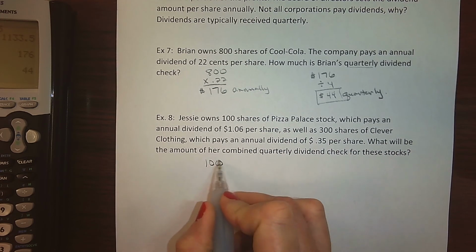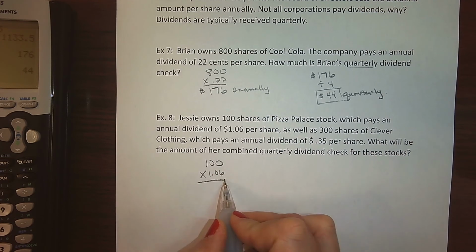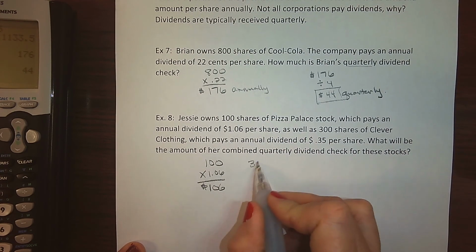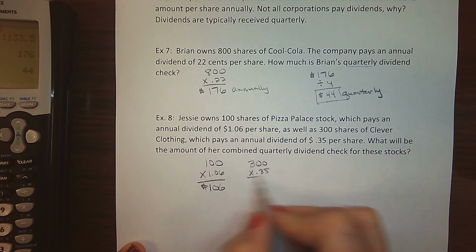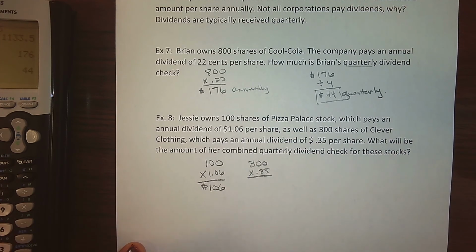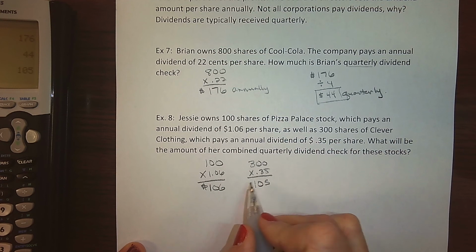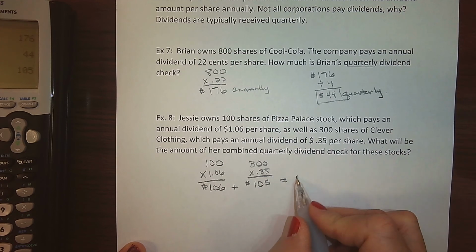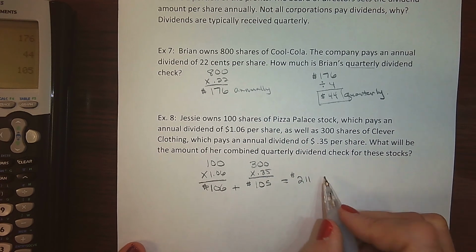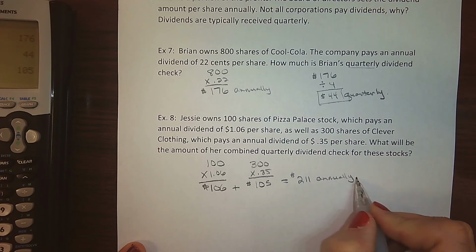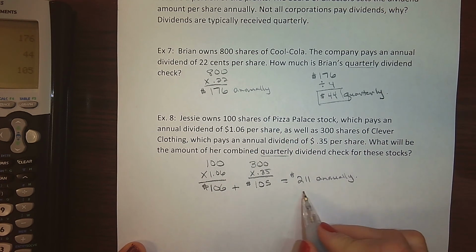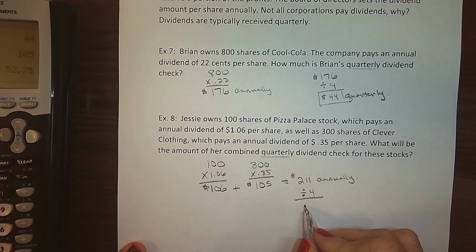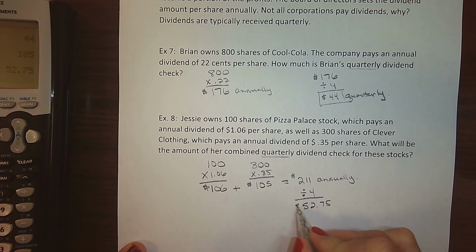All right, well, we're going to do the 100 at $1.06. All right, that's going to move the decimal 2 places, so this is 106. And we've got 300 shares at 35 cents per stock. That gives us a total of 105. And we can add those two together, so that would give us 211. But remember that that is annually, and it wants to know her combined quarterly dividend check. So once again, we're going to divide by 4. She would receive $52.75 quarterly.